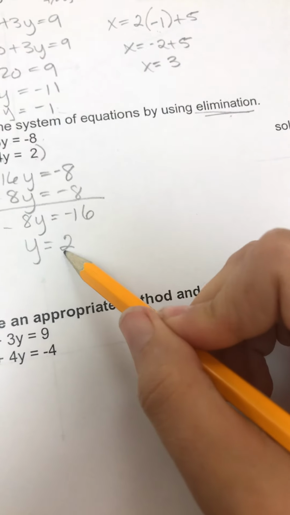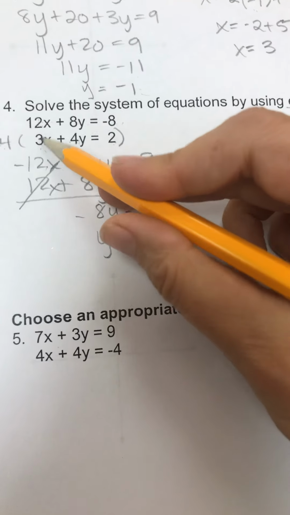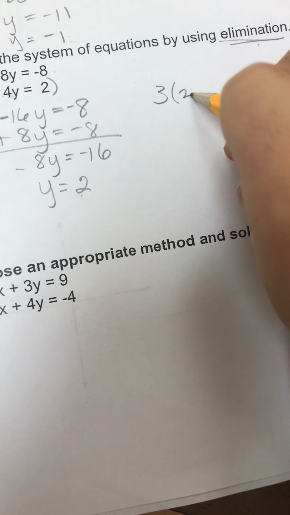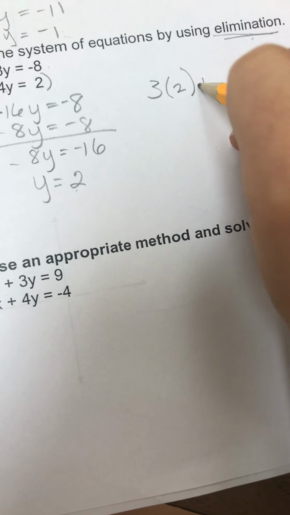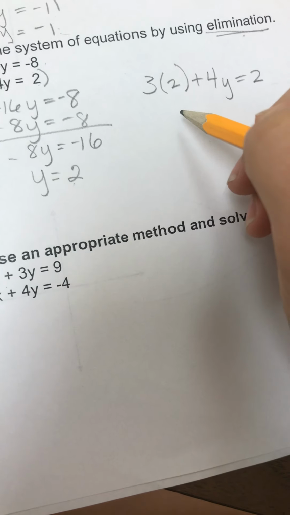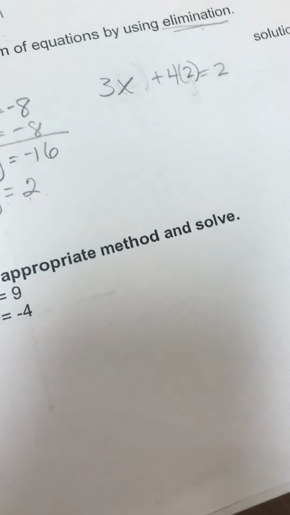Okay? So now once you get y is equal to 2, what are you going to do? You're going to plug it back in your original. So you have, we'll just do the second one. It has lower numbers. 3 times 2 plus 4y equals 2. Oh, sorry, this was the y, and I put it in the x. So let's fix that. So this should still be x. This is y is 2. So your y needs to be 2 right here.